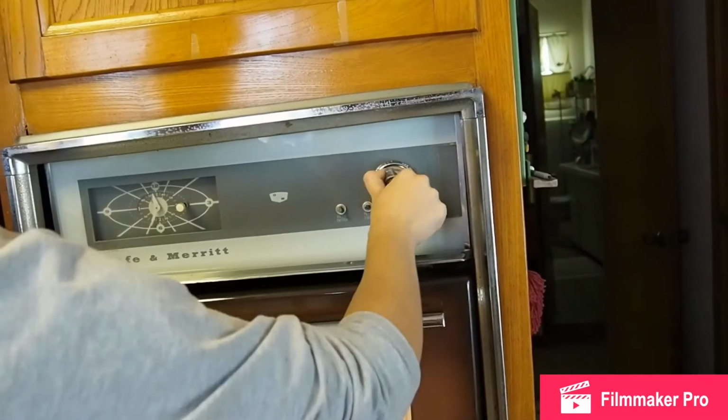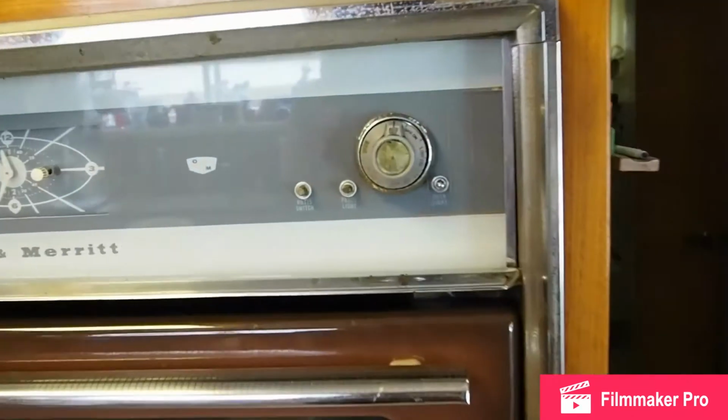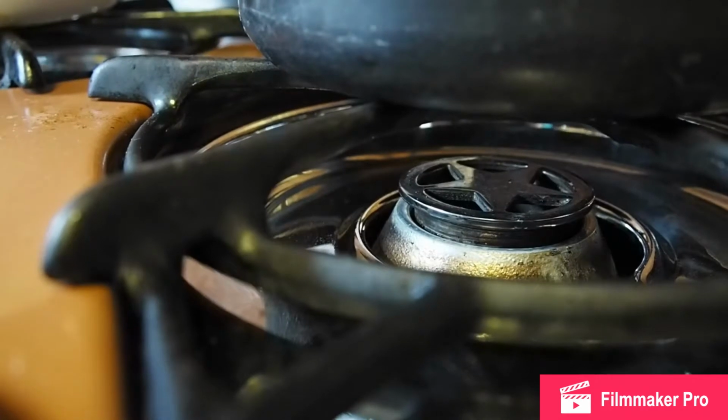As we bake our cakes, we will of course be using an oven. My oven is very old, but it still works. And this oven is heated by fire.